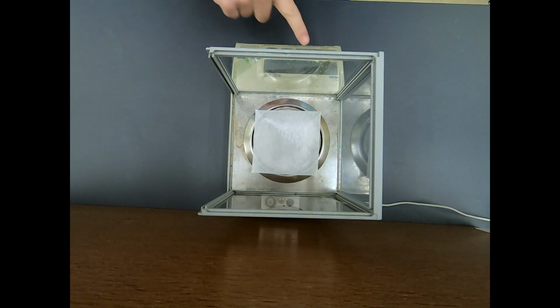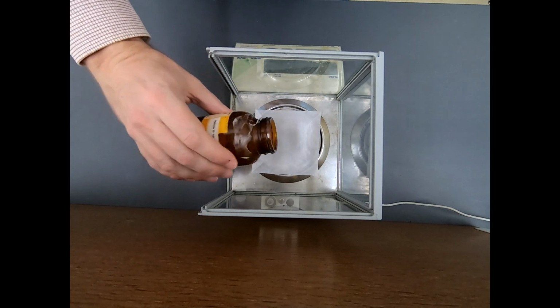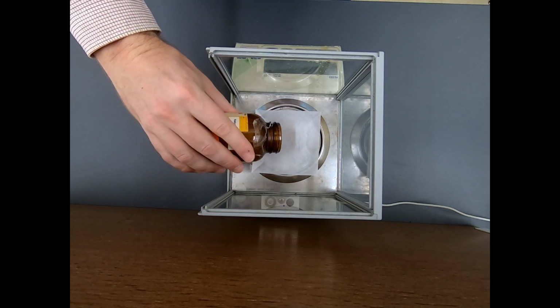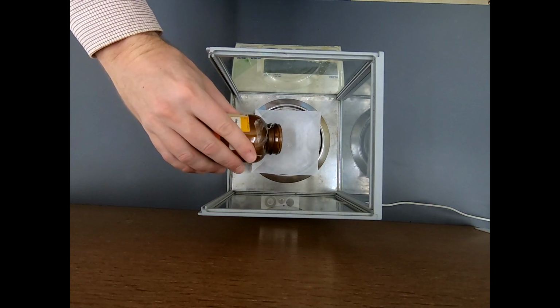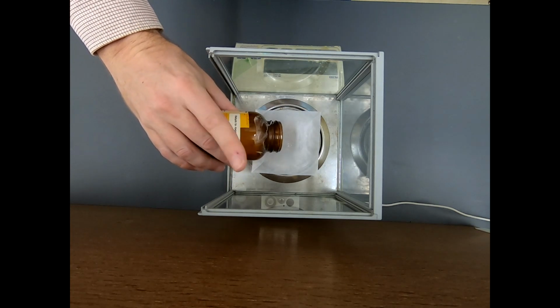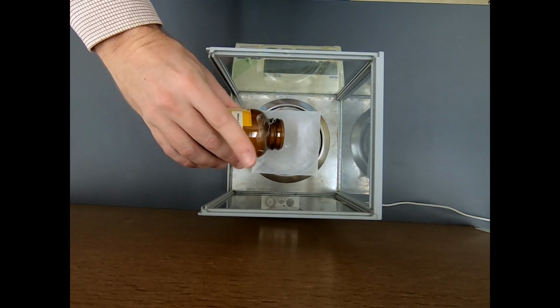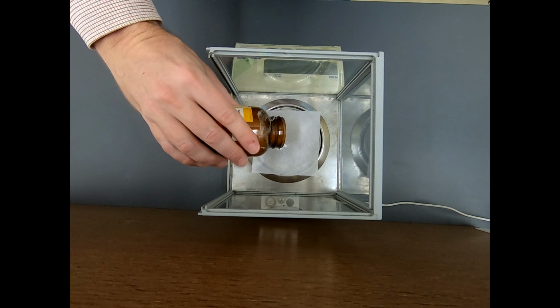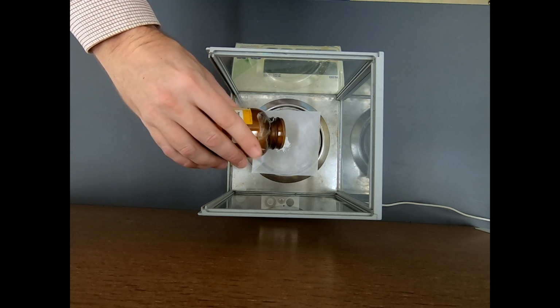So we need 4 grams of this. I'm going to tare the balance. And I'm going to use my favorite method, just tap, and we're going to get about 4 grams. You know, if I'm 4.1 or 3.9, that's fine. This doesn't need to be exact. We just want to make sure we record exactly what we use.